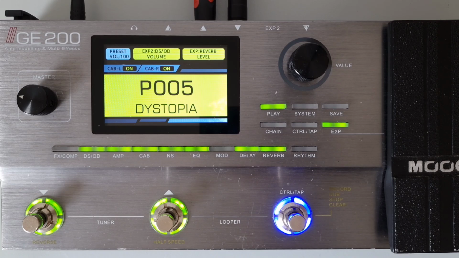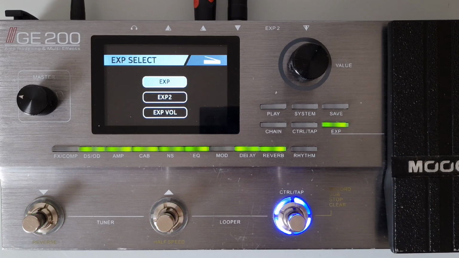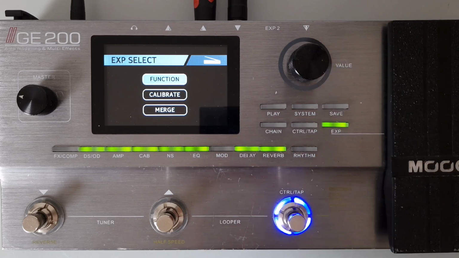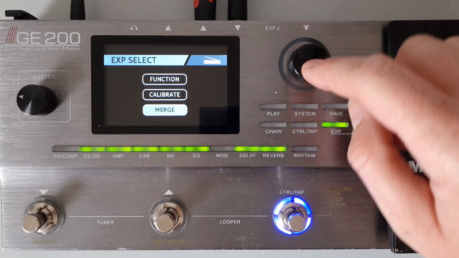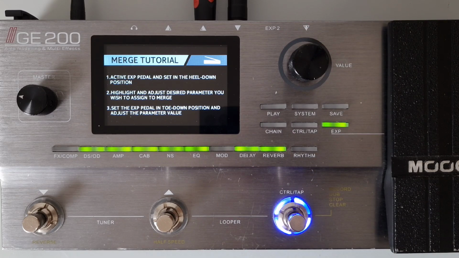First of all, we need to set the expression pedal to the merge setting. Press EXP, select EXP and press on the value knob, and then use the value knob to select the merge function and press down to enter. So the active EXP pedal is set in the heel down position.